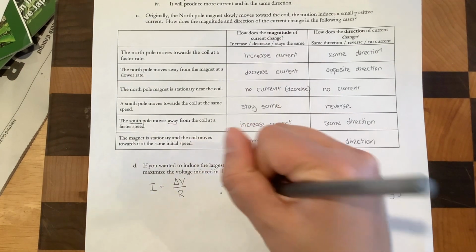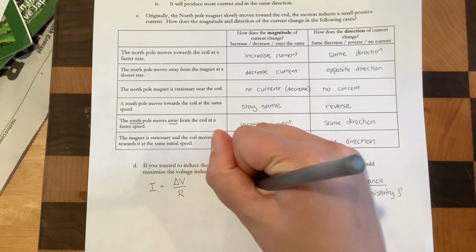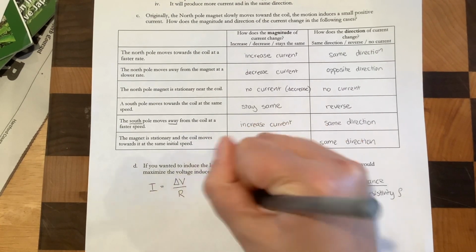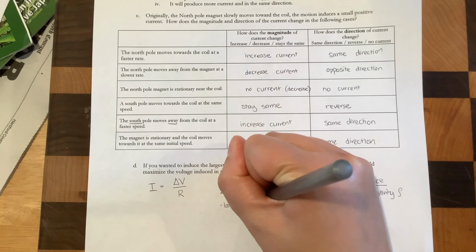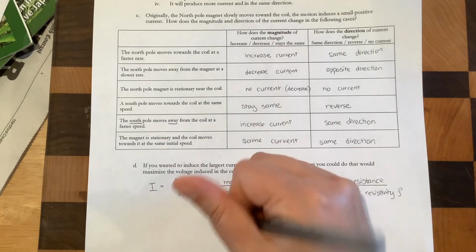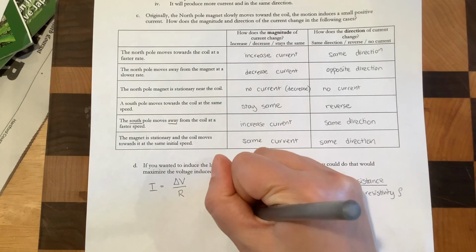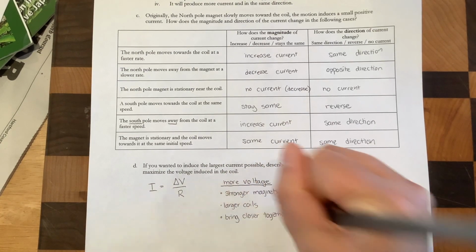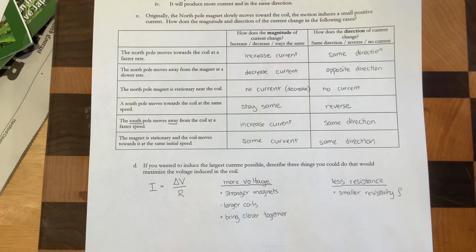And more voltage has a lot of options. You can make stronger magnets, larger coils, because that makes a larger surface area that's exposed to the field, so more electrons move. You could bring the magnets and coil closer together, because that means a larger field will have more field lines going through the coil.